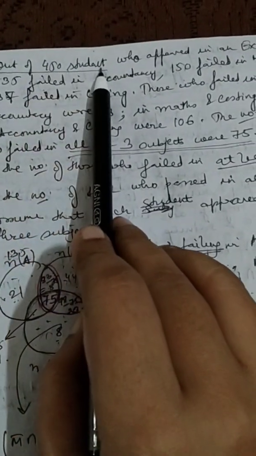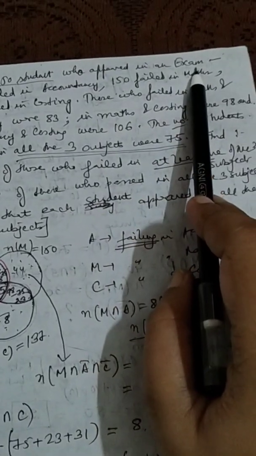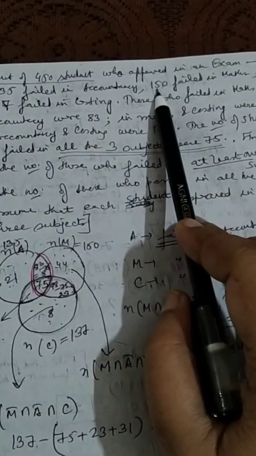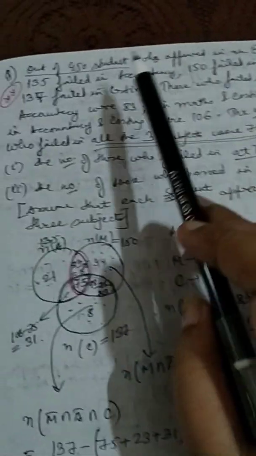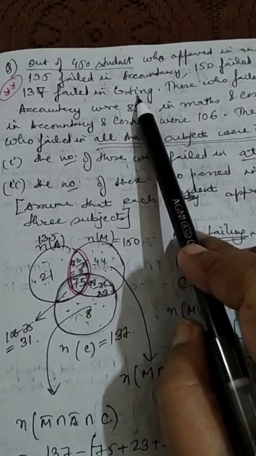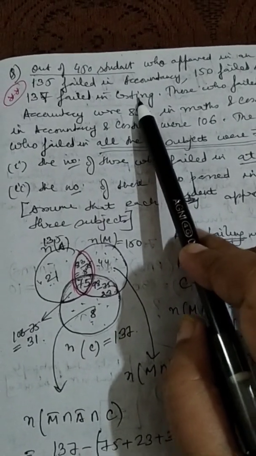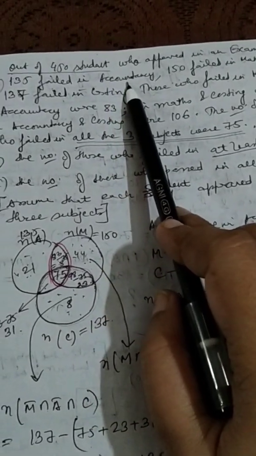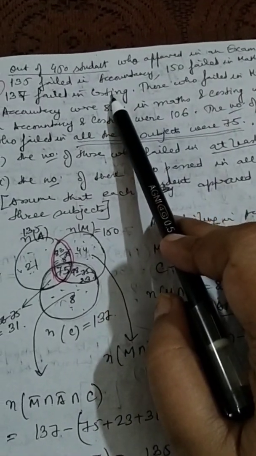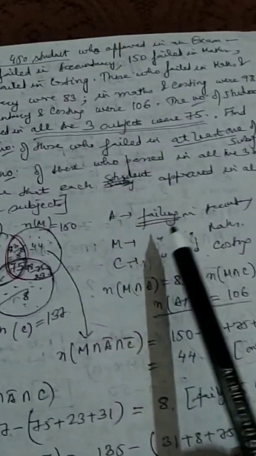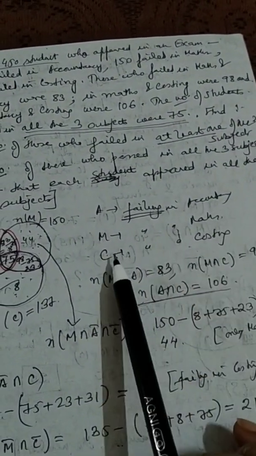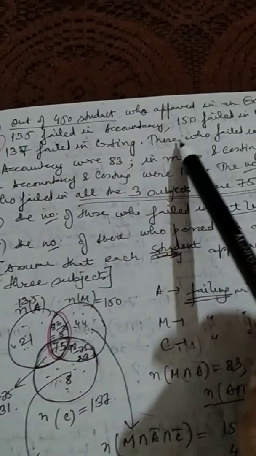Out of 450 students who appeared in an exam, 135 failed in accountancy, 150 failed in maths, and 137 failed in costing. So the main headache over here is failing. Failing in accountancy is one event, failing in maths and failing in costing. So I'm labeling them as A, M, C, where A means failing in accountancy, M means failing in maths, and C means failing in costing.